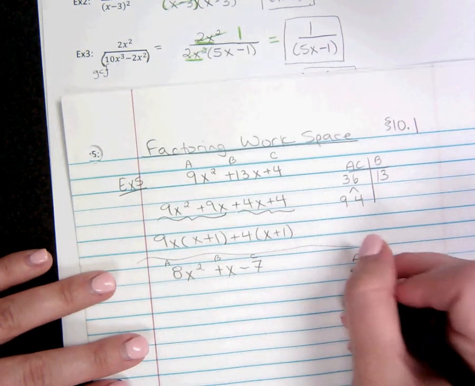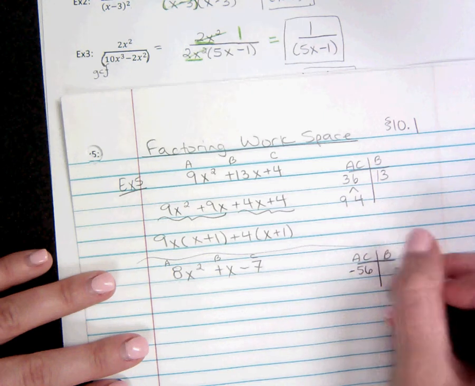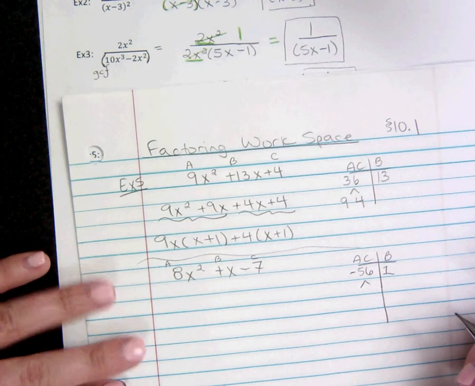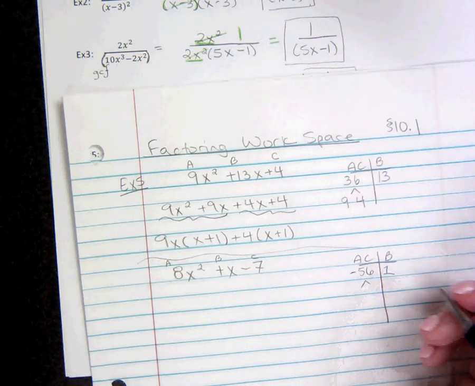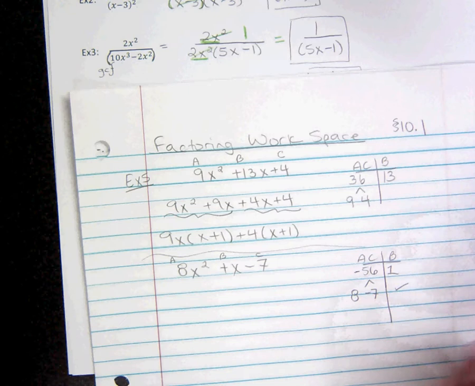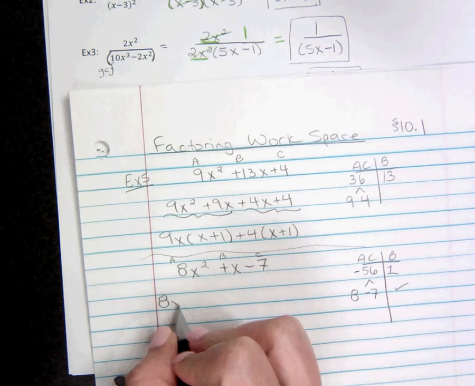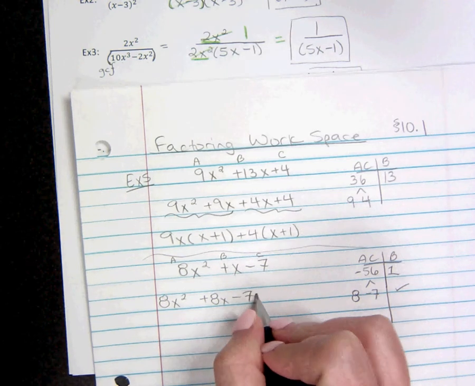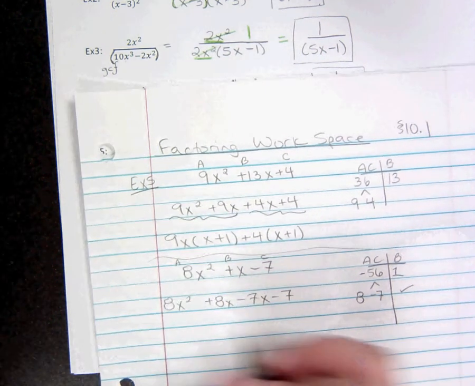8 times negative 7 is negative 56. B is positive 1. So I need two numbers that multiply to negative 56 and add to positive 1. That would be 8 and negative 7. So I'm going to have 8x squared plus 8x minus 7x minus 7.